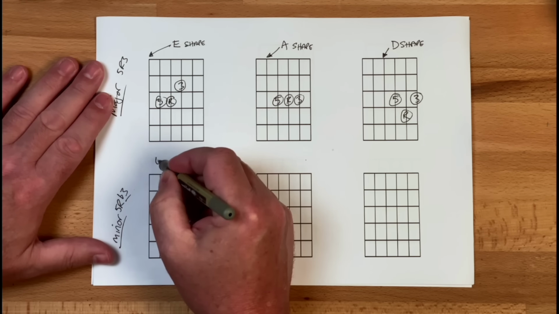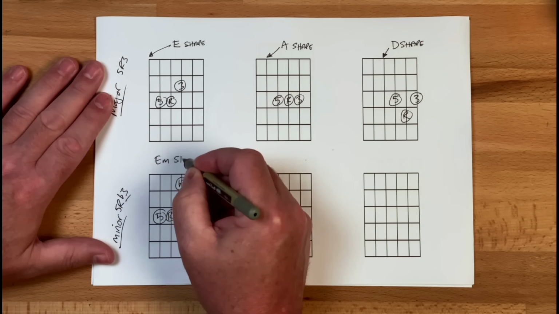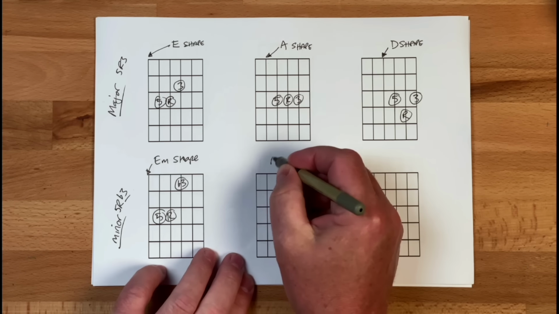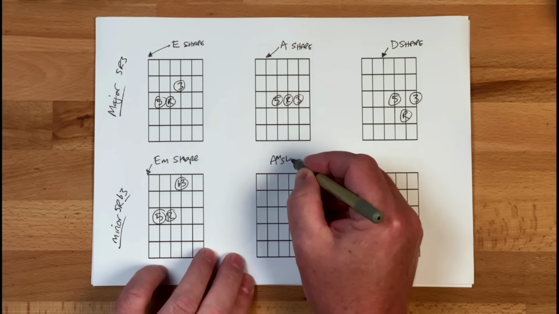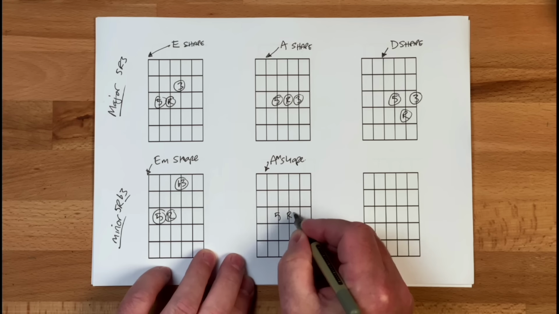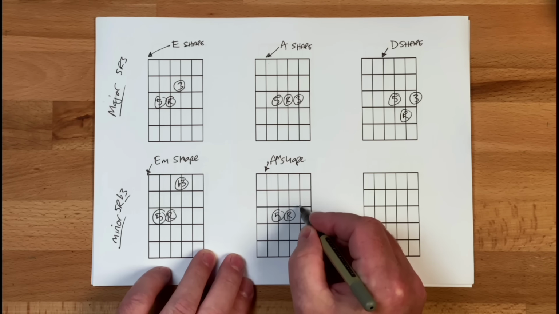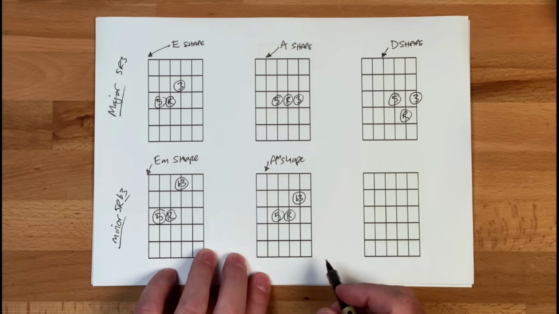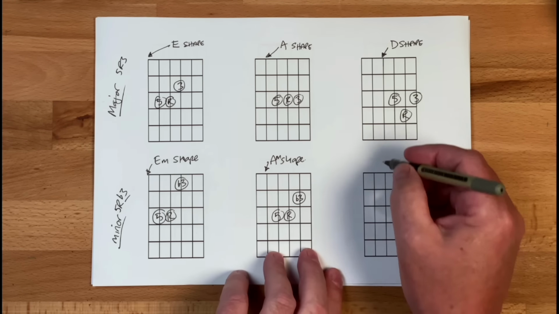I'm going to call this the E minor shape. Look, the root note's still in the same place. It's not changed. It's on those string sets. So here we go. This is going to be the A minor shape. Root note goes there. So we've got the 5th, the root, and then we've got that 3rd that should be there, but we lower it 1, which gives us the flat 3rd just there. That's nice and easy to see.